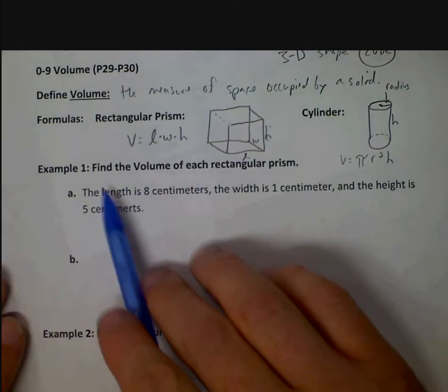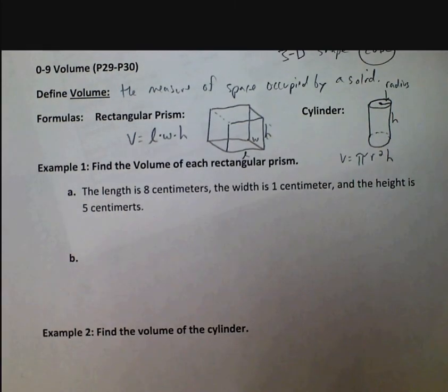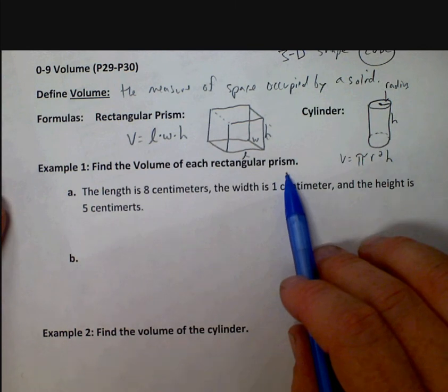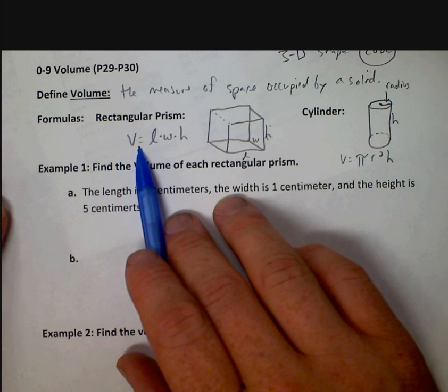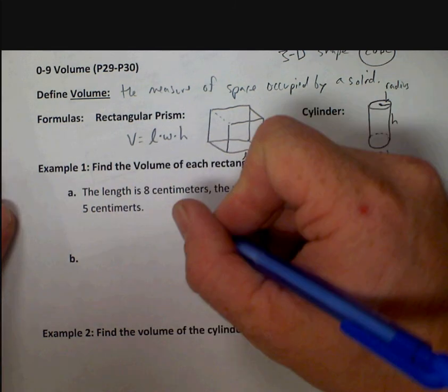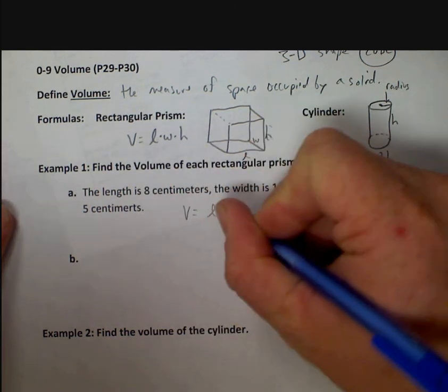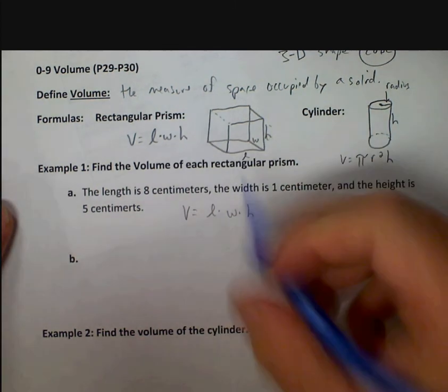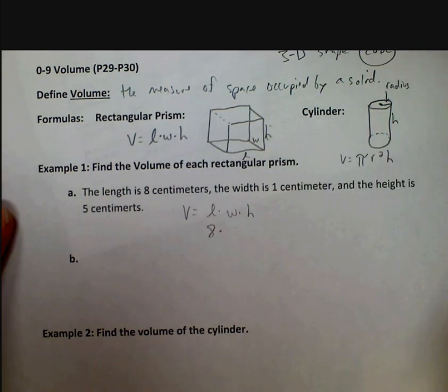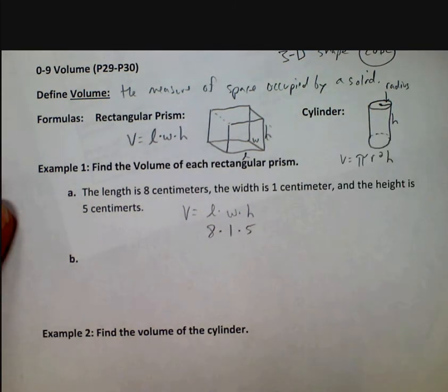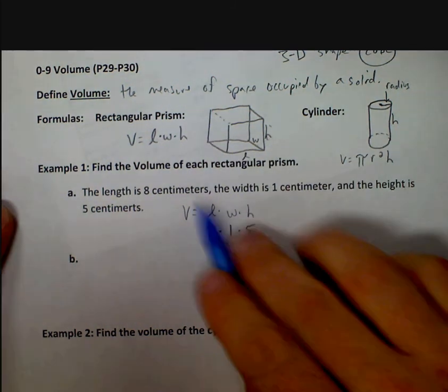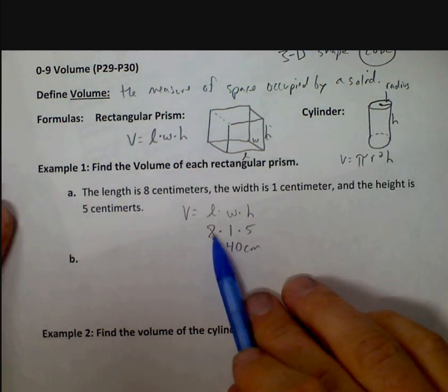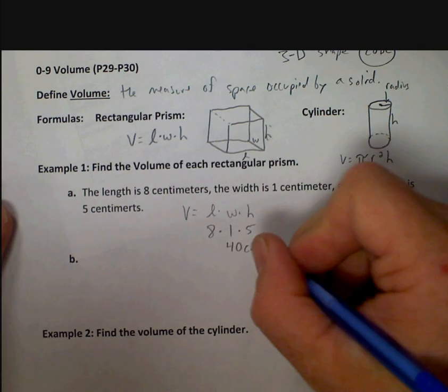Example 1 says find the volume of each rectangular prism. So I know that this is a rectangular prism, and I know V equals LWH. V equals L times W times H. My length is 8. My width is 1. My height is 5. 8 times 1 times 5 is 40. And we are talking about centimeters. Since I have 1, 2, 3 centimeters, it's centimeters cubed, to the third.